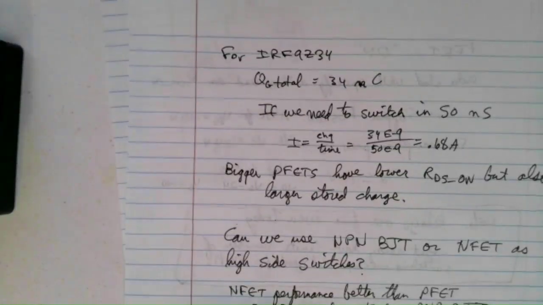We were looking at a PFET, P-channel MOSFET, IRF9Z34, and calculating it had a maximum RDS on of 0.14 ohms, and we looked at an application where we had a 15 amp motor, and the power dissipation was 31 watts, which is pretty high. And the drop across the FET was like 2.1 volts, which is pretty high.